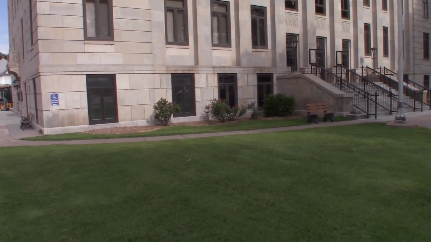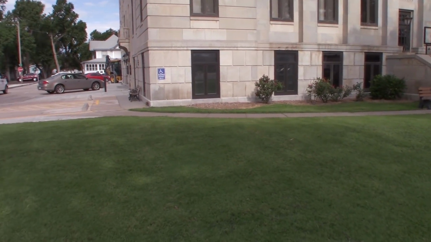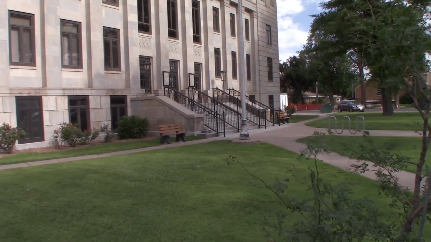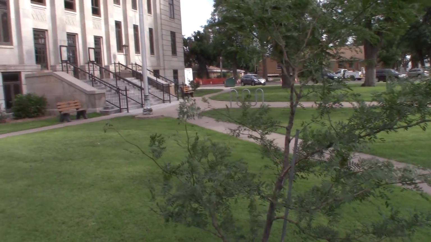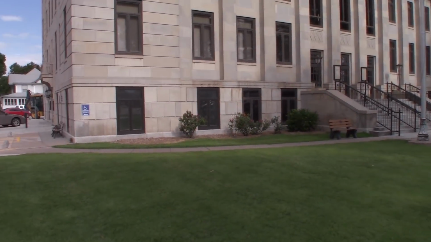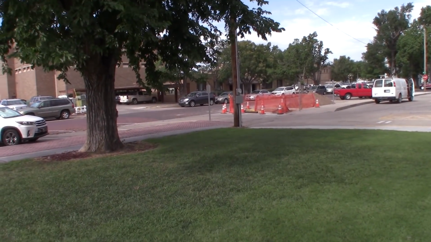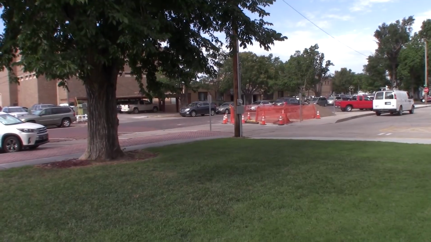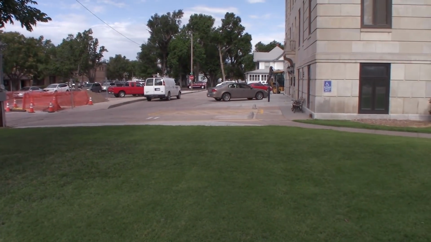Maybe they were housed inside here, I don't know. This is where Truman Capote spent some time. I think there are some pictures of him out in front of this courthouse. This is about the shot where the camera was in the movie, and you can see that building right there in the background, and they pull right in here and park.